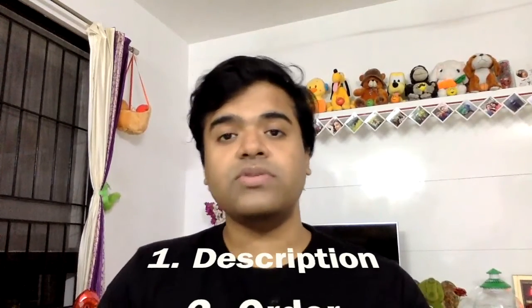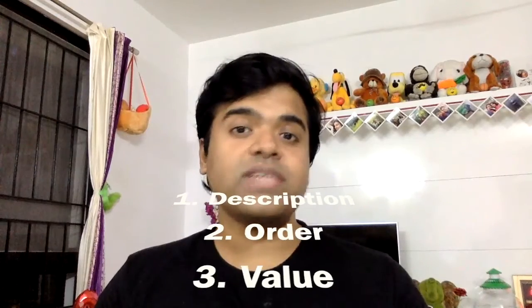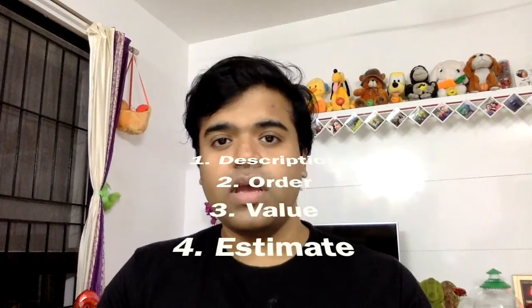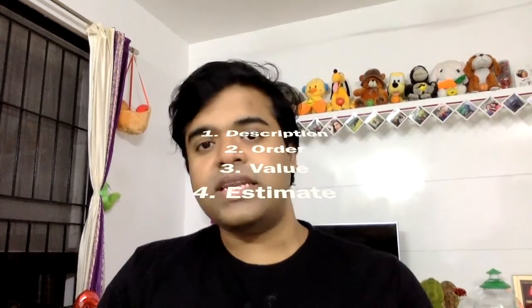Now, product backlog has four major attributes. Number one is the description, number two is the order, number three is the value, and number four is the estimate. Each of these needs to be defined when you are defining any item as part of the product backlog. This product backlog is never finite, it's ever evolving.